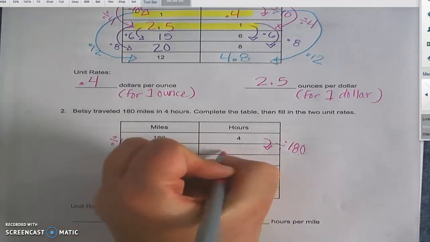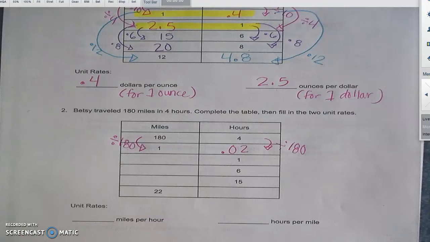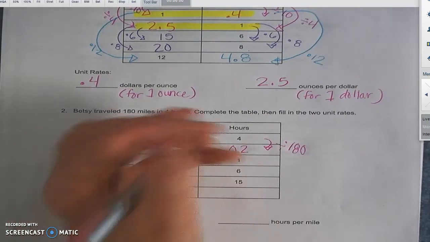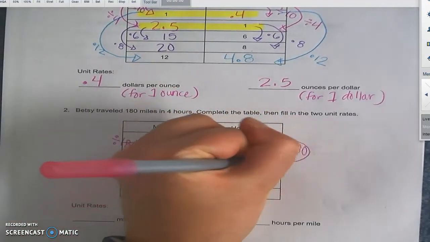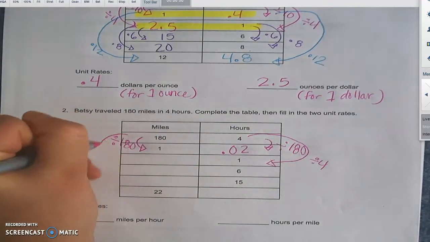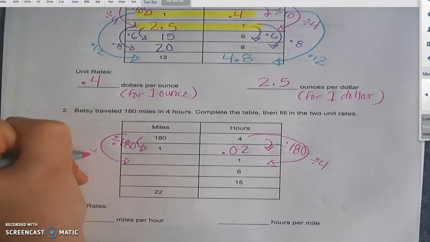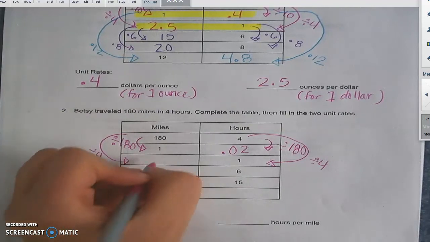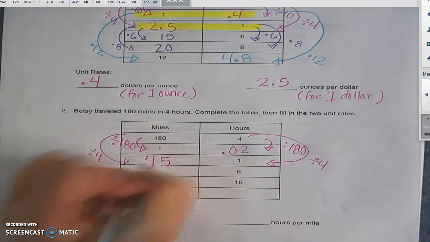We're going to write that as 0.02. And then to get from 4 down to 1, I'm going to divide by 4. 180 divided by 4 gives me 45.